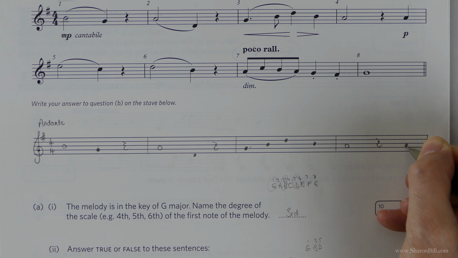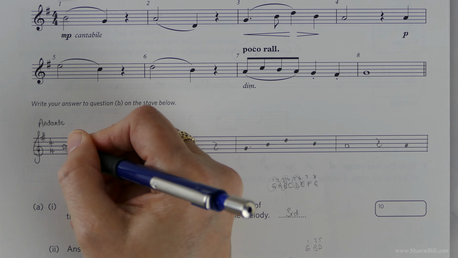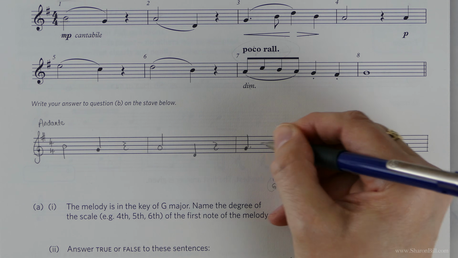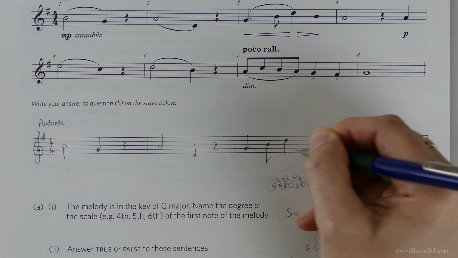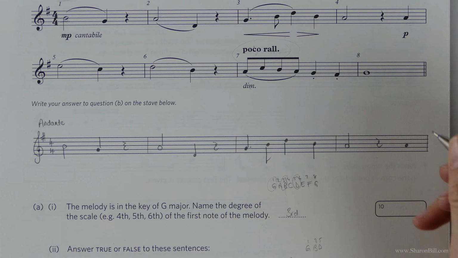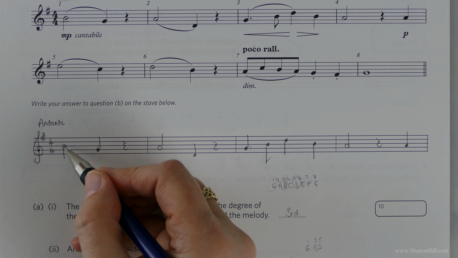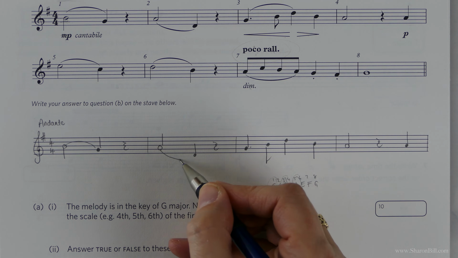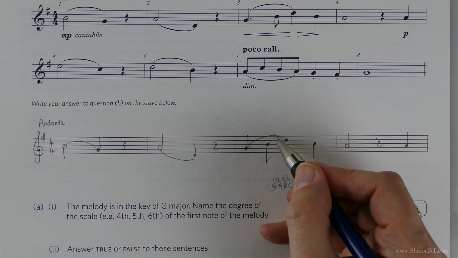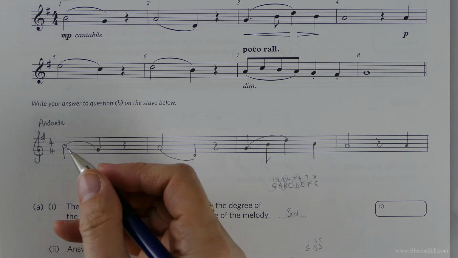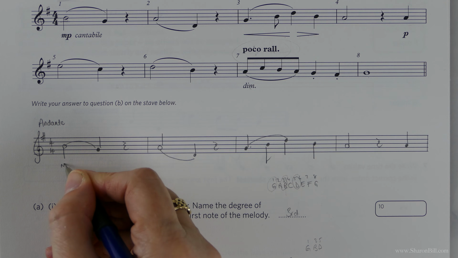So rest. So now I'll bother about the stems. Just literally copying what they've done. By all means use a ruler if you feel that will help you to keep it tidy, because you can lose marks just for being untidy and unclear. So now I'm going to put the slur markings in. And now I'm going to put the dynamic markings. So, and all the other bits and bobs.